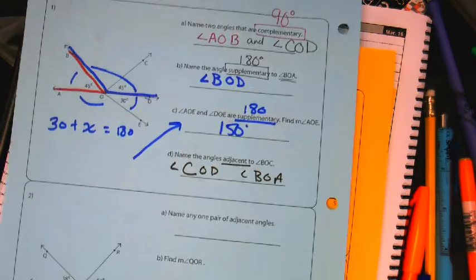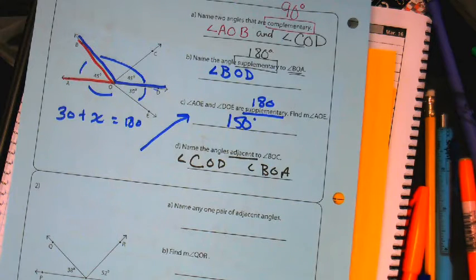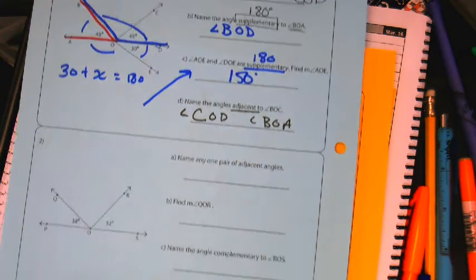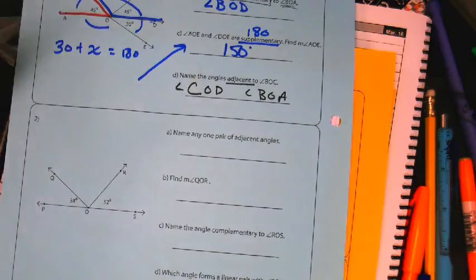Good. Adjacent means next to. You might on next week's MAP test have a question about adjacent, vertical angles. Complementary, supplementary, you might not. You will for the SBAC for sure. Okay, here we go. Number 2. Name any pair of adjacent angles.